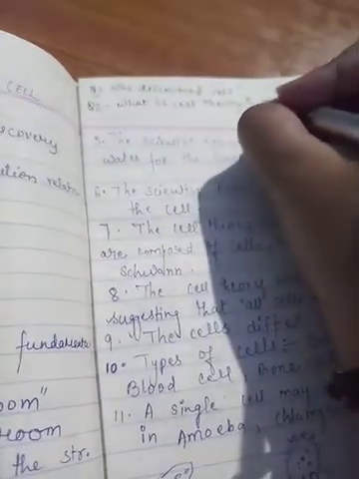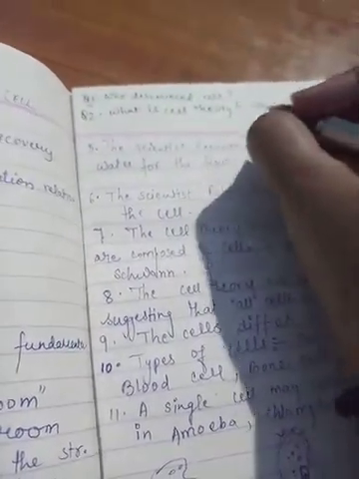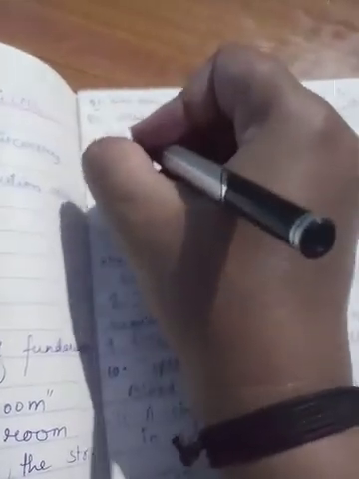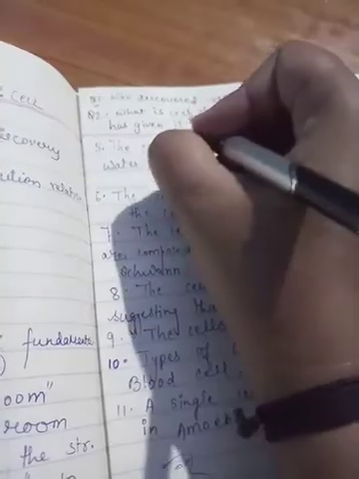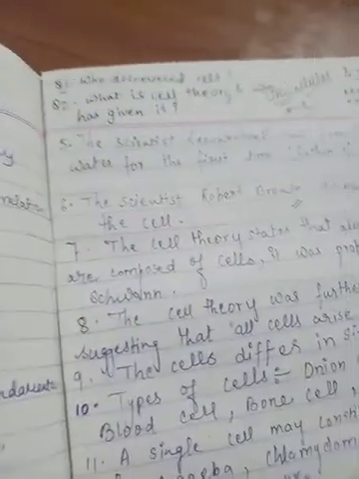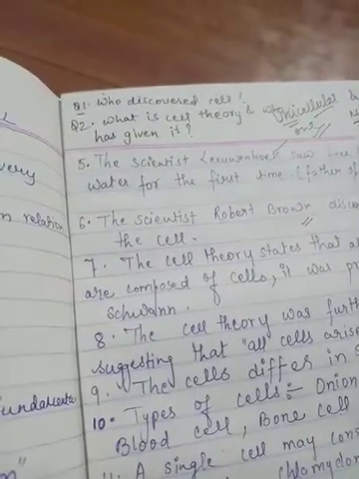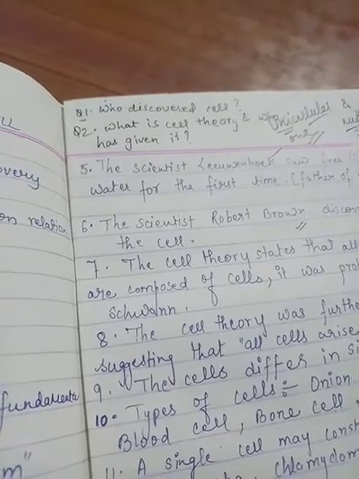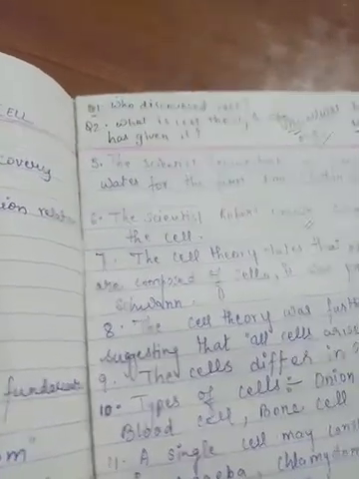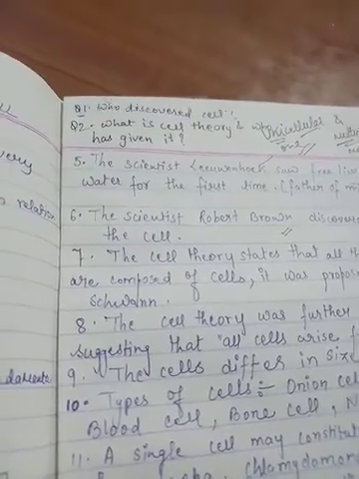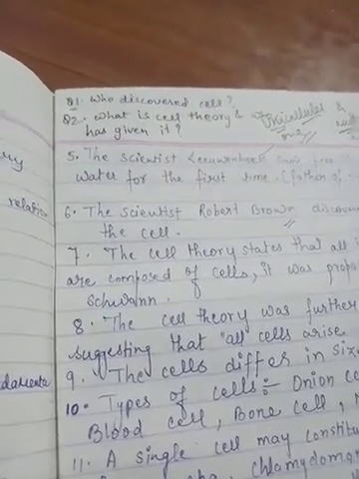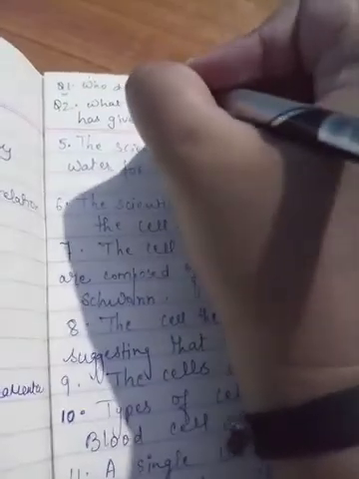And who has given it? So these are the questions. Who discovered cell? What is the cell theory? And who has given it? Another question that I am dictating: who discovered nucleus? These three questions you have to do as your homework.